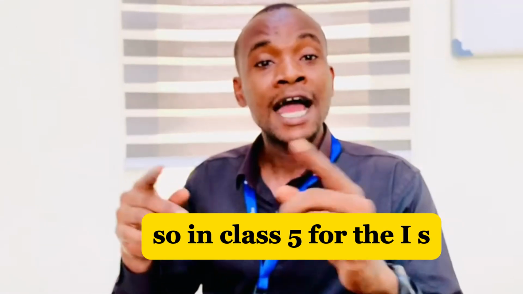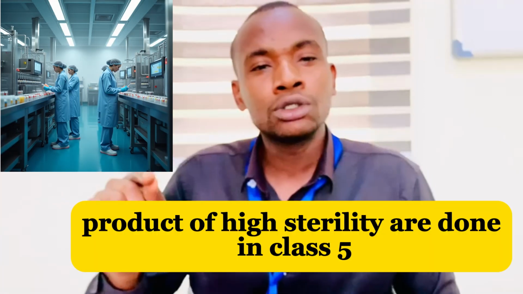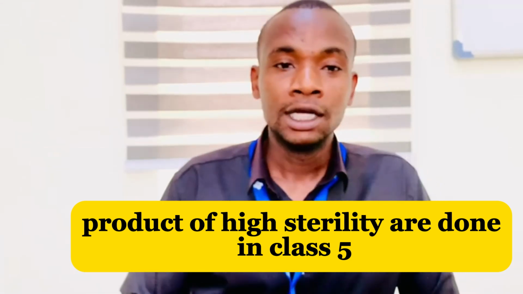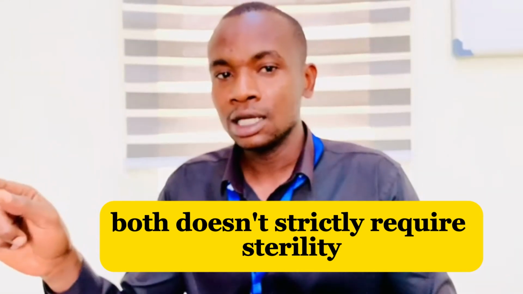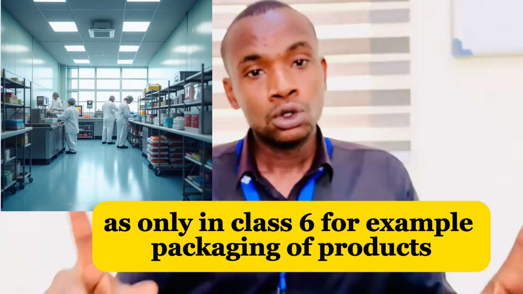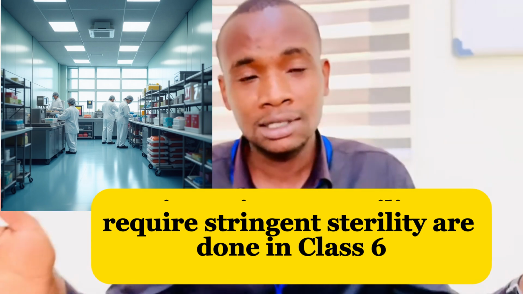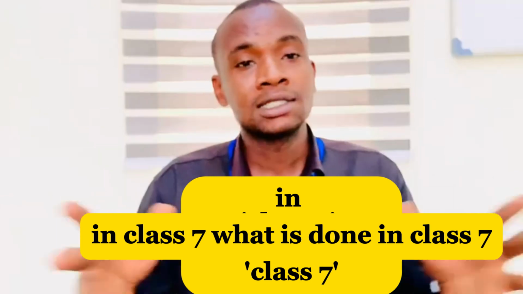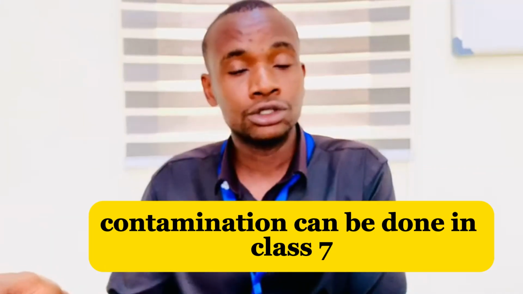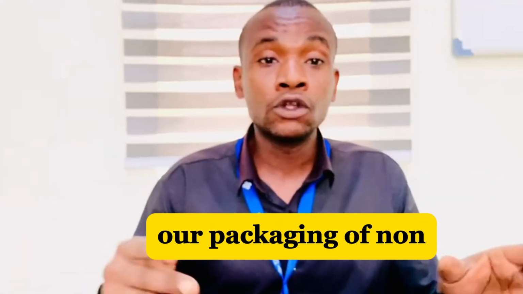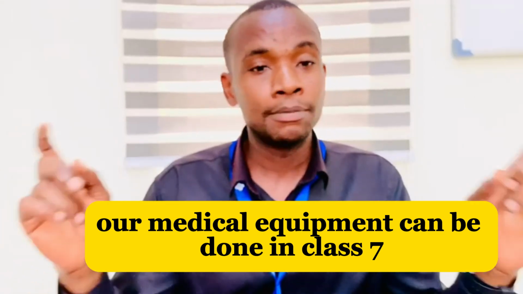In class 5 for the ISO standards, what we basically do there is compounding of sterile products. Products of high sterility are done in class 5. In class 6, products that require a clean area but don't strictly require sterility are done there. For example, packaging of products that don't require stringent sterility is done in class 6. In class 7, normal lab research work that requires low particulate contamination can be done. Packaging of non-sterile products can be done in class 7. The storage of our medical equipment can be done in class 7.